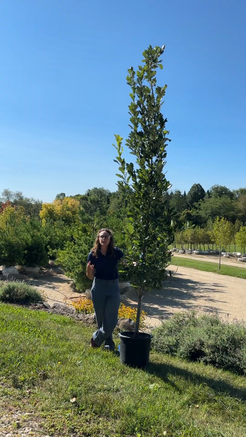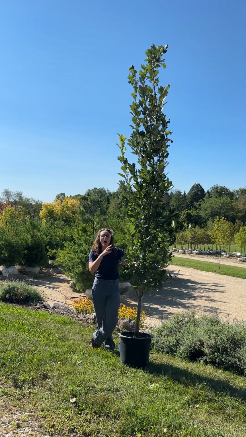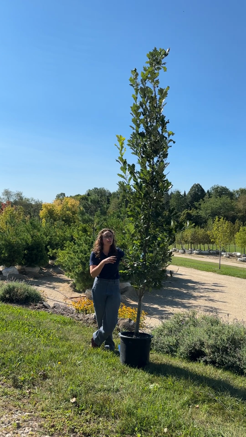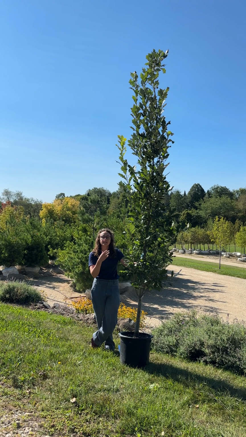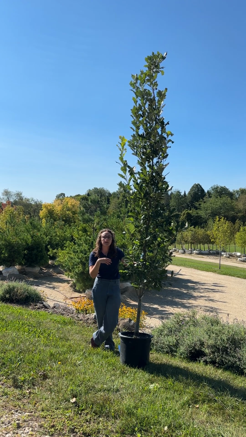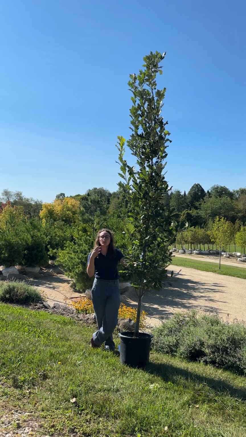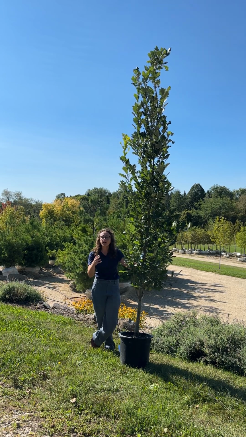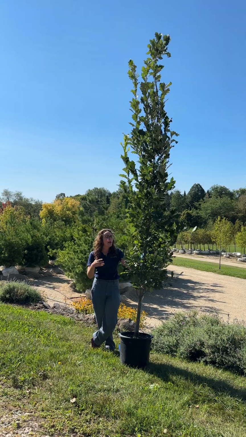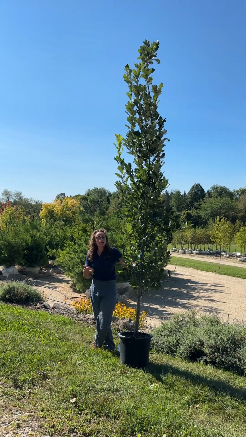Like I said, genus is the oak group. After genus in a scientific name, we've got a two-part name, genus and species. The second part, the species, would be robur, meaning English, or bicolor, meaning two color, for our swamp white oak. And then we decided to cross these.